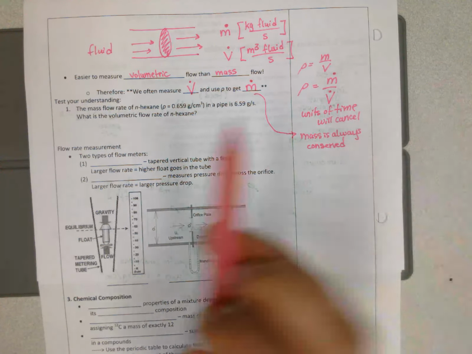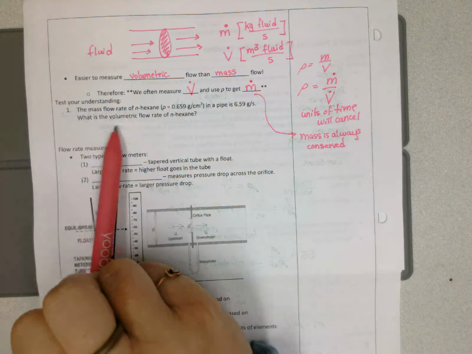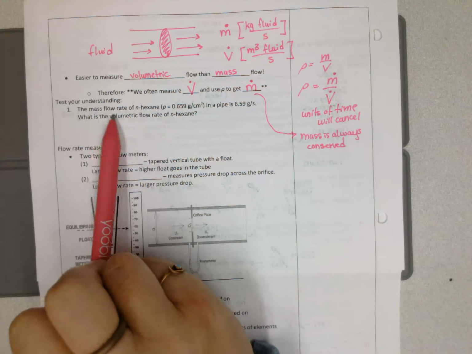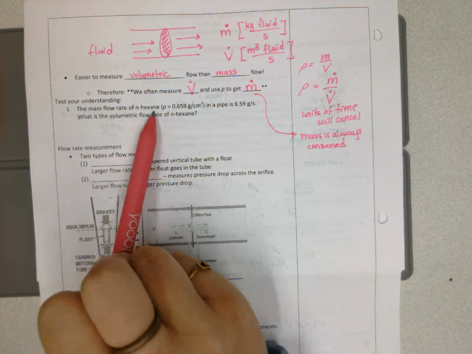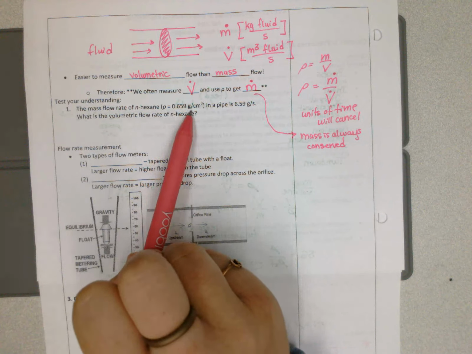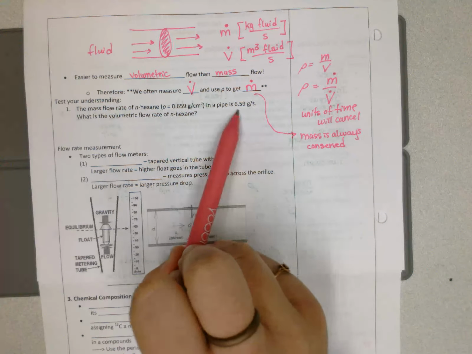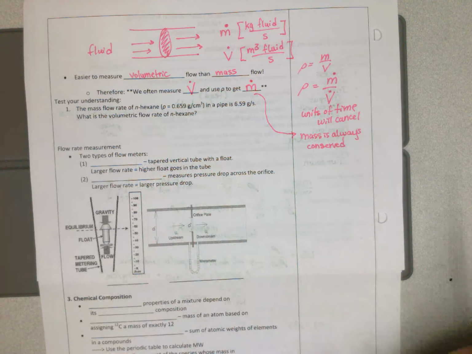All right, let's test your understanding. This is a great place to pause the video and try to answer this question. If we have a mass flow rate of N-hexane that has this specific density right here, or just density, not specific density, in a pipe, and it's moving at this mass flow rate, what is the volumetric flow rate? So take a pause and see if you can solve that.